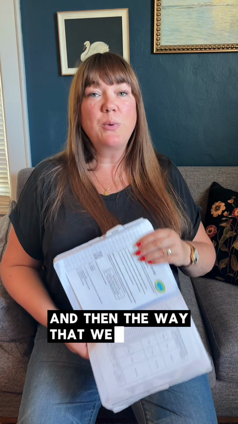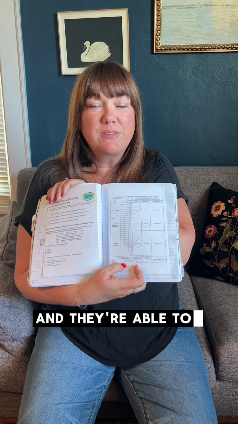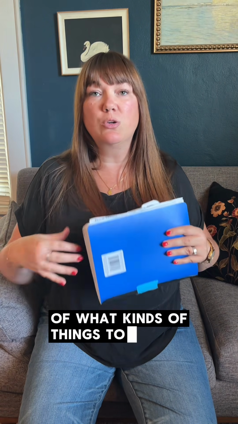And then the way that we wrap up every unit is with a test tracker. And this is something that I don't have on TPT because it's really specific to my test, but I have them go through every question and I have it organized by topic, and they're able to see if they struggled on anything or if they understood the targets. And then we also go back to the KWL and complete the L to end the unit. So hopefully that gives you a good idea of what kinds of things to put in a unit.